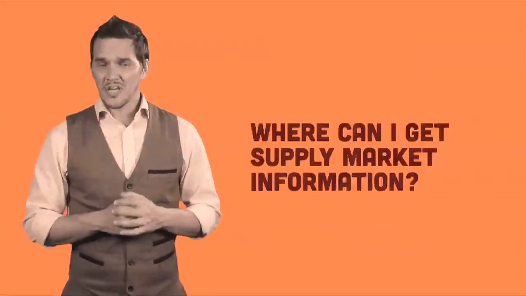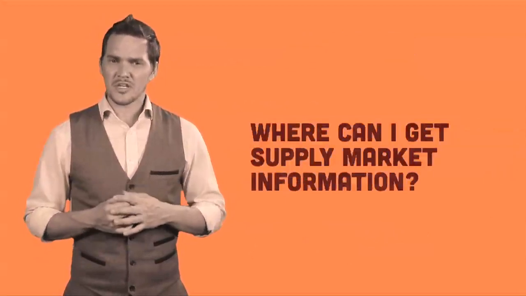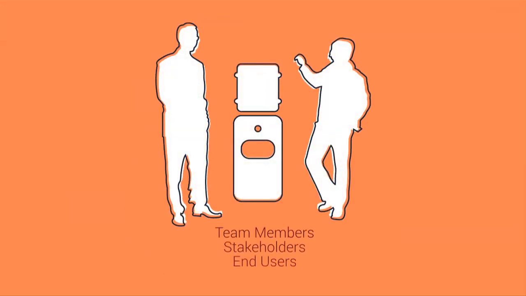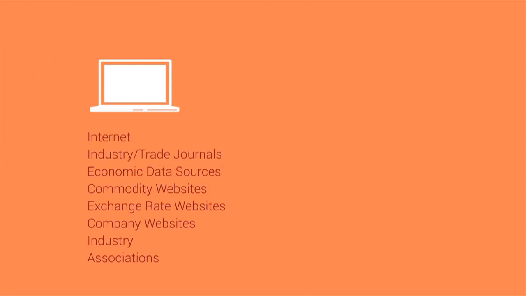I can see how all that would help, but where can I get this information? Internally and externally. Right. So internal sources are people like team members, stakeholders or end users, but also people from marketing, sales, finance or IT. Their knowledge and experience of the market, historical trends or previous work could be what you need. It could also lead you to other sources, including external sources, things like searching industry journals, company reports, websites, sources of economic data, commodities and exchange rates.